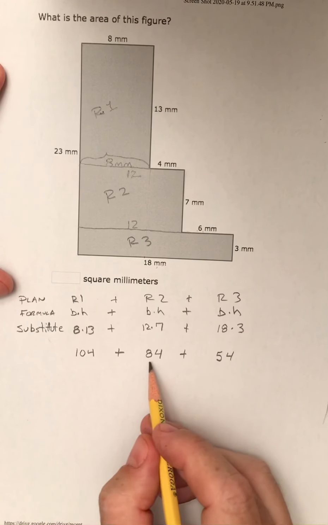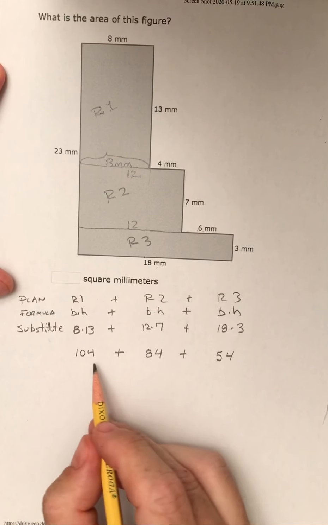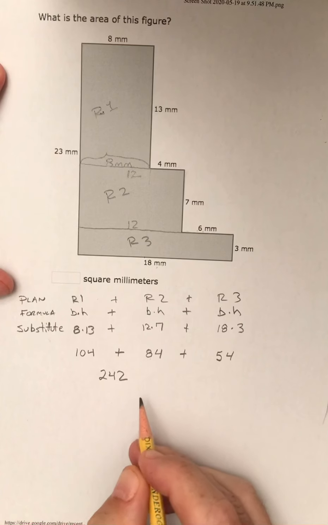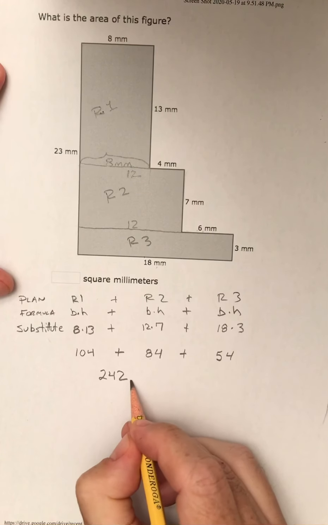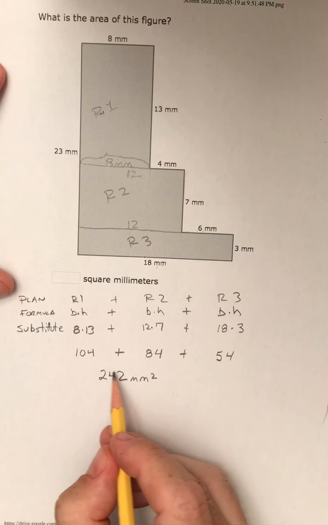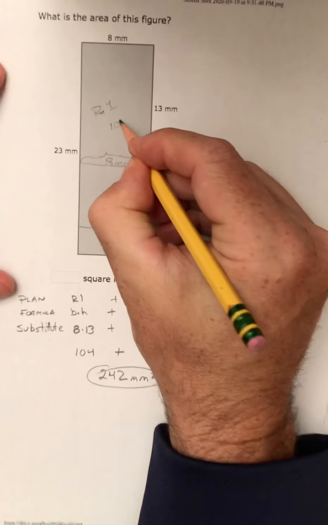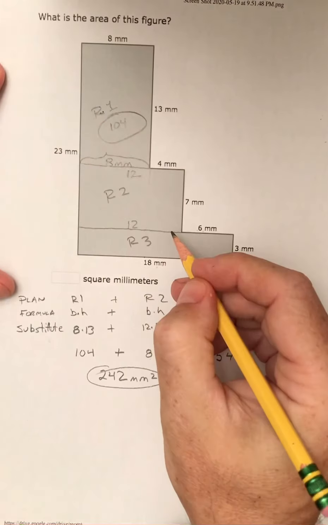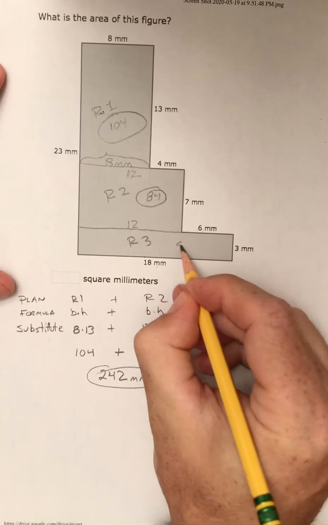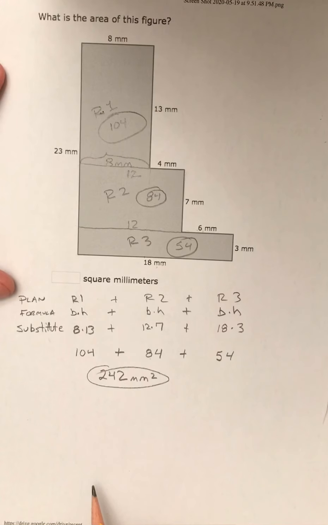All right, and 104 plus 84 plus 54, it looks like going to be 180, 230, 242. And I'm using millimeters squared or square millimeters because this is an area, and you can see 104 is this. That's the area of that rectangle. 84 is the area of this rectangle, and 54 is the area of this rectangle. Add it all up, it's 242.